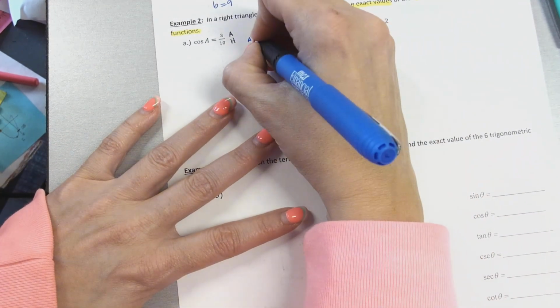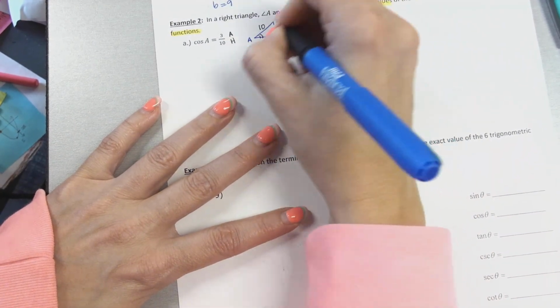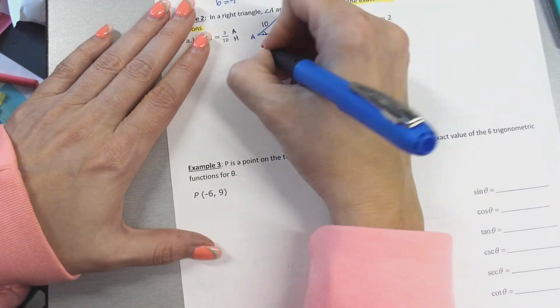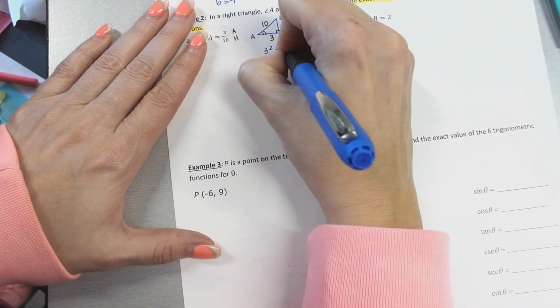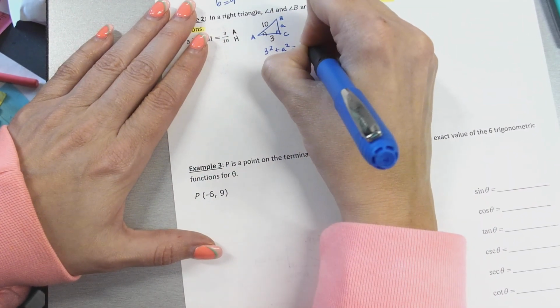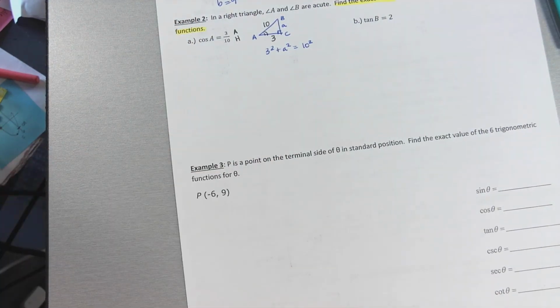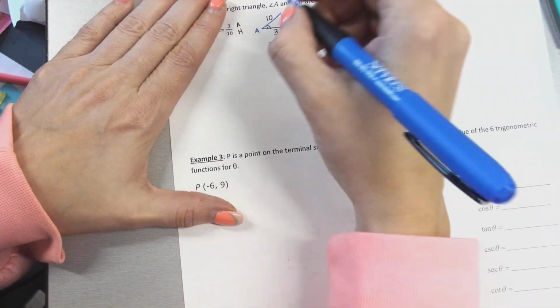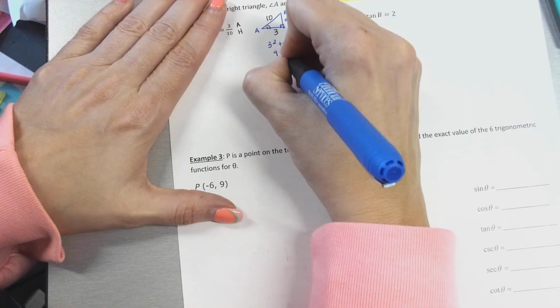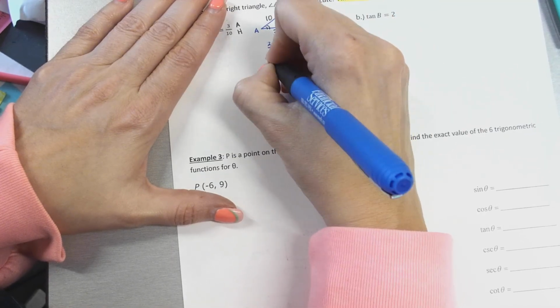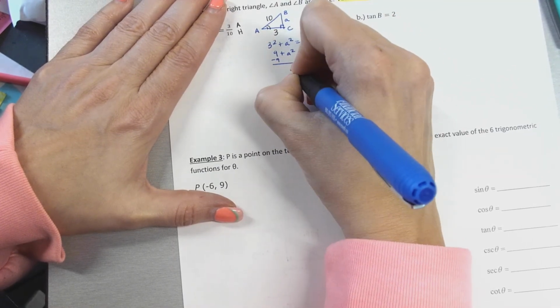Okay, and I'm going to call this missing side a just because it's across from angle A. So 3 squared plus a squared equals 10 squared. Okay, we know that that's 100. This is 9. So if we subtract, we get 91.